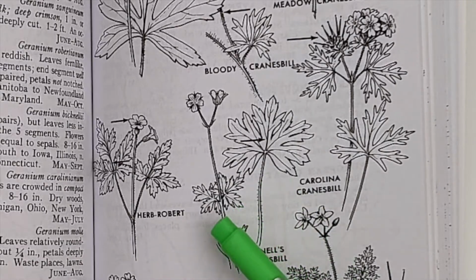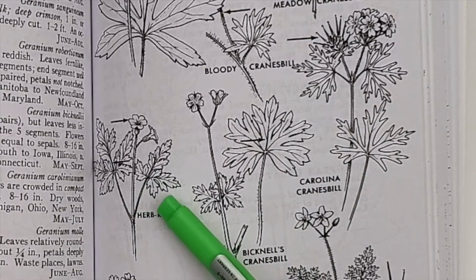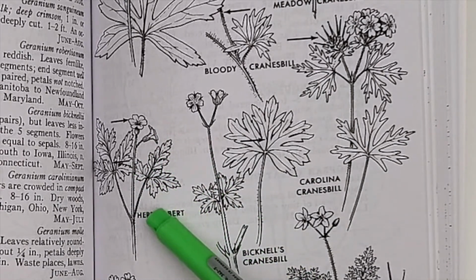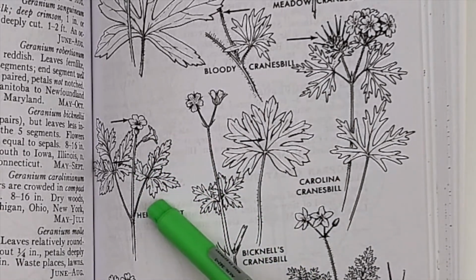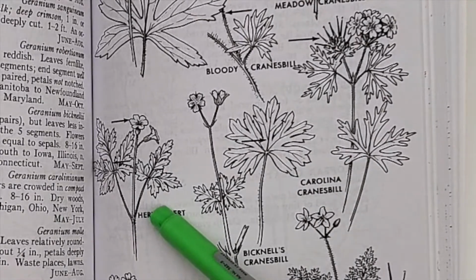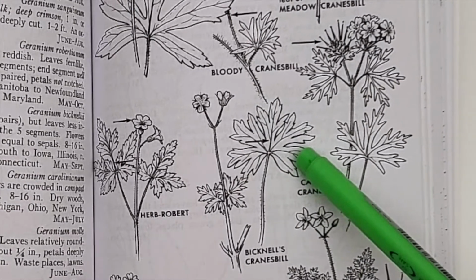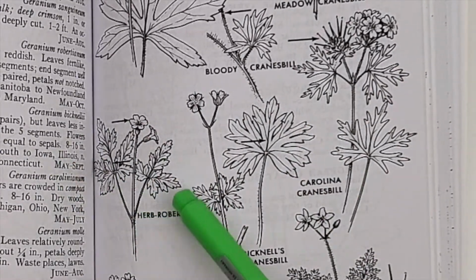The leaves are more intricate in Herb Robert, and the leaves that I see in this picture are similar to what I saw during my hiking. These leaves are a little bit wider, if it makes sense. Yeah, I'm pretty sure it's Herb Robert.